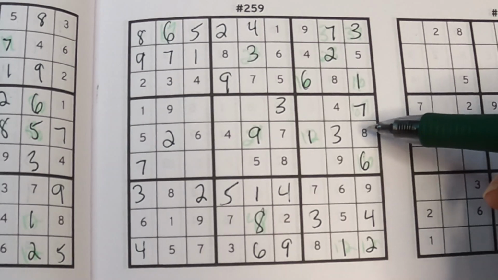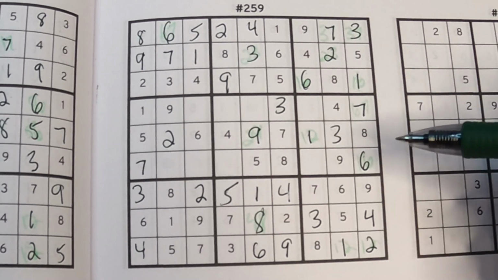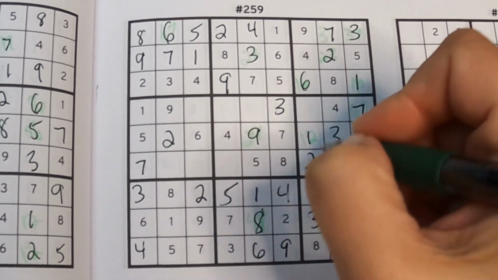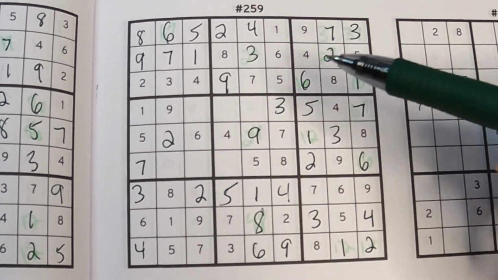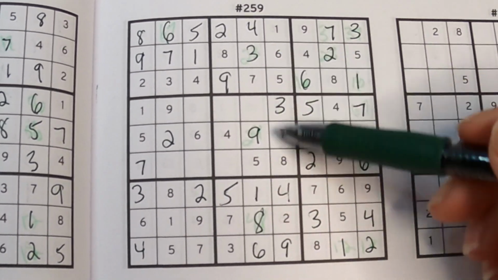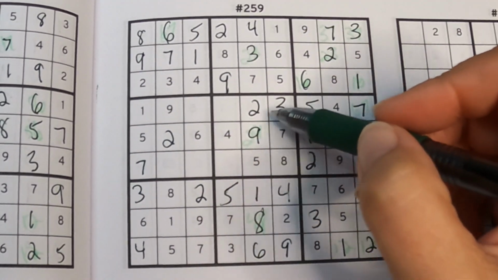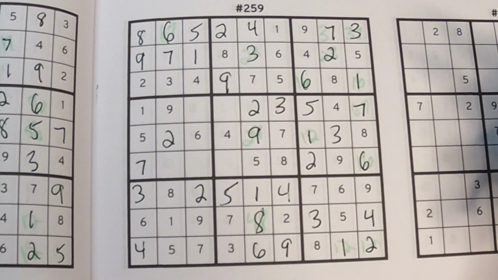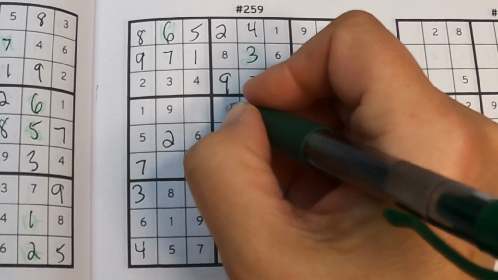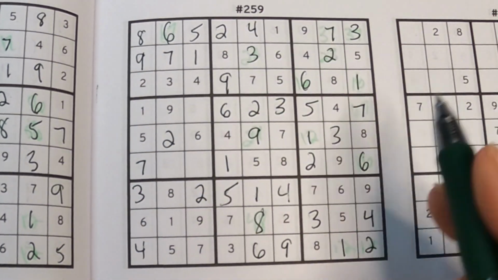For this box now, we're missing 2 and 5. We've got a 5 here, so 2, 5. For this column, we're missing a 2. For this box, we're missing 1 and 6. We've got a 1 here, so 6, 1.